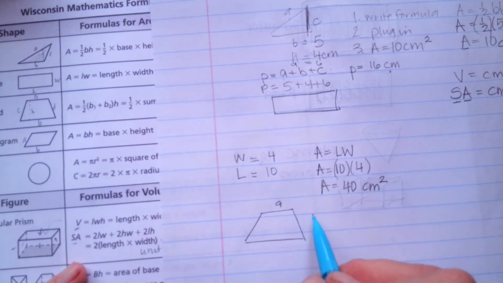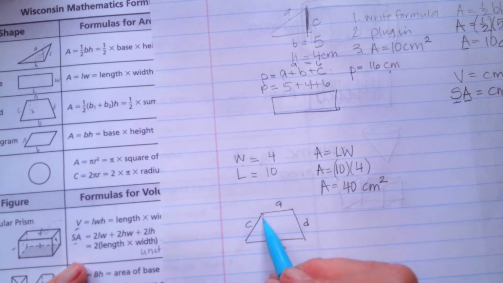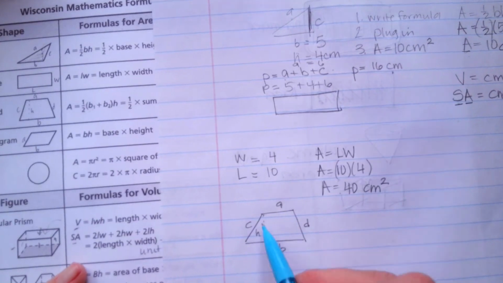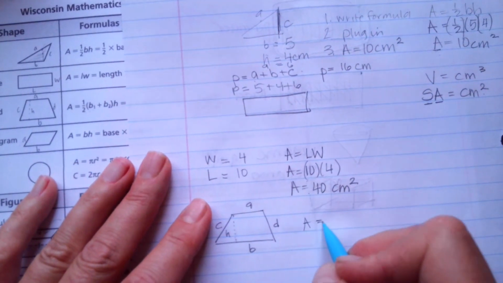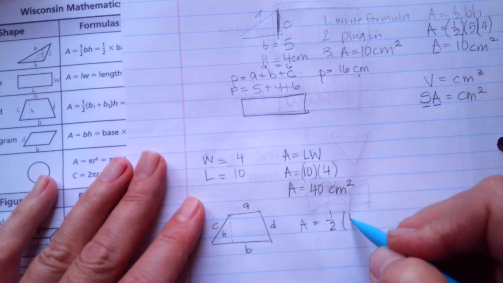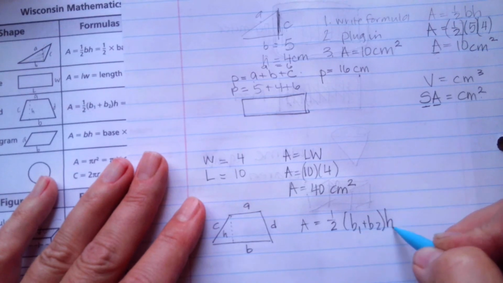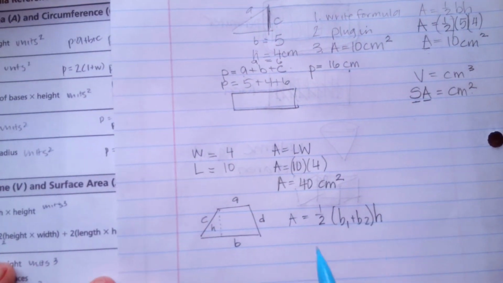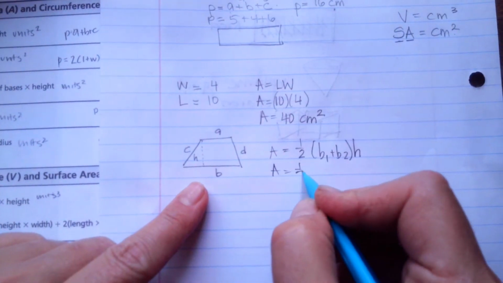Okay. Trapezoid, we have A, C, D, B, and H. Our formula is A equals 1/2 times B1 plus B2 times height. So what we're going to do is plug in A equals 1/2.